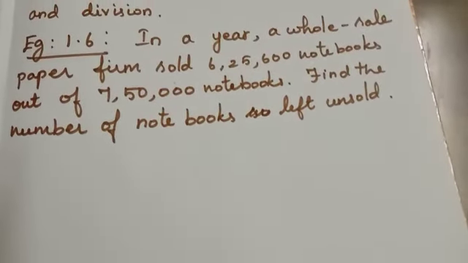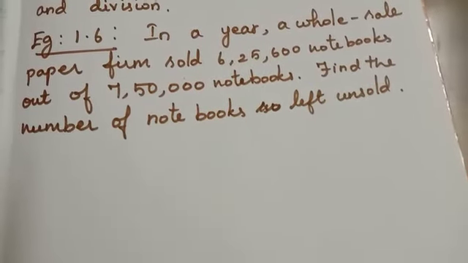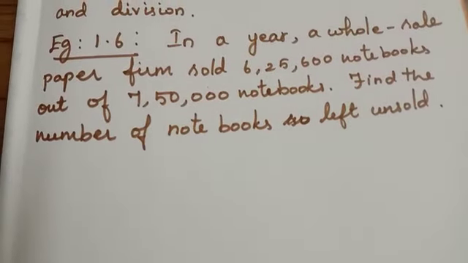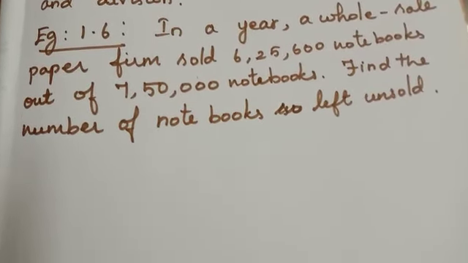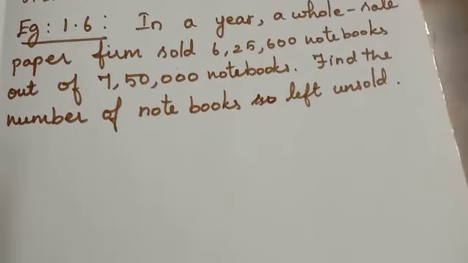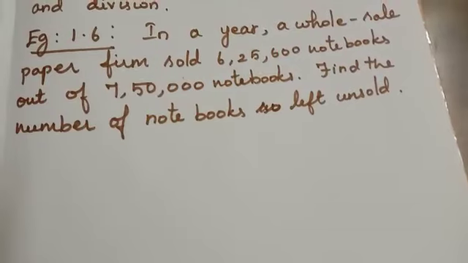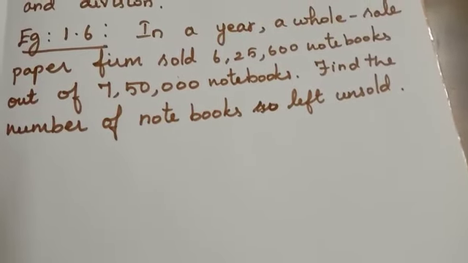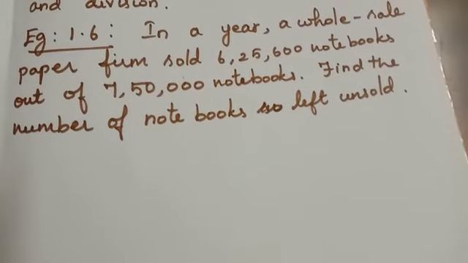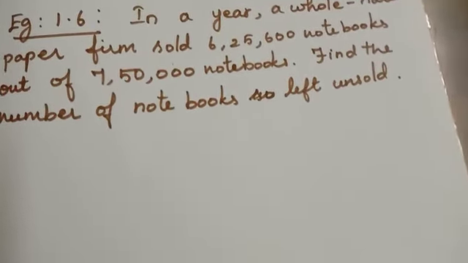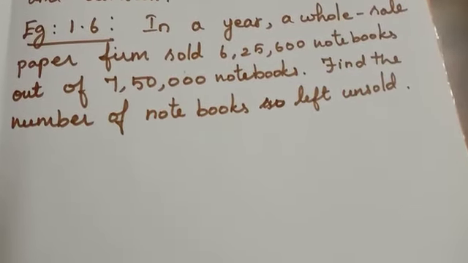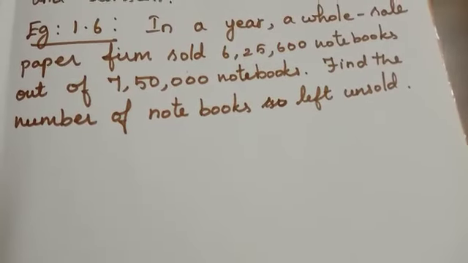In a year, a wholesale paper firm sold 6,25,600 notebooks out of 7,50,000 notebooks. Find the number of notebooks left unsold. So totally in the store there were 7,50,000 notebooks. Out of that they sold 6,25,600 notebooks. So what is the remaining number of notebooks unsold in the store? Remaining means what do you have to do? Yes, we have to subtract it.